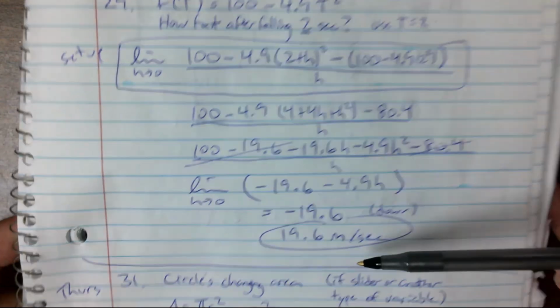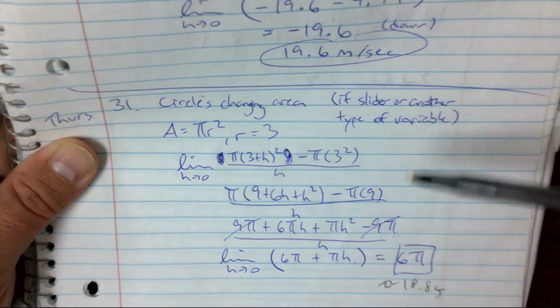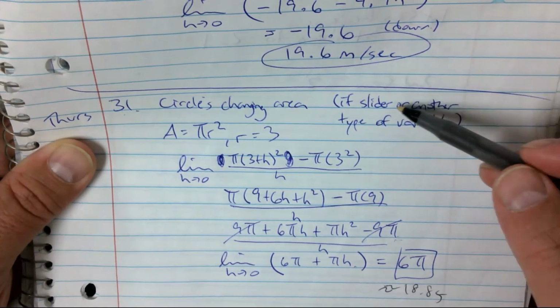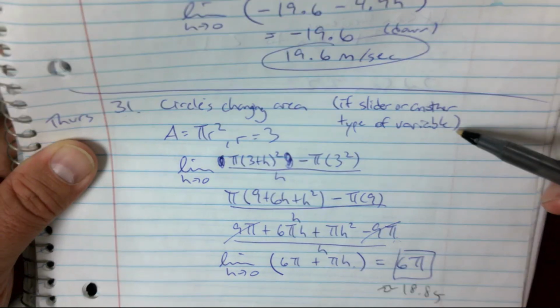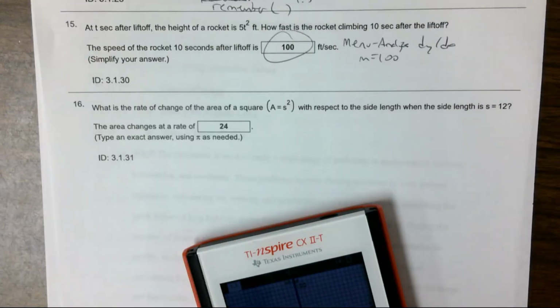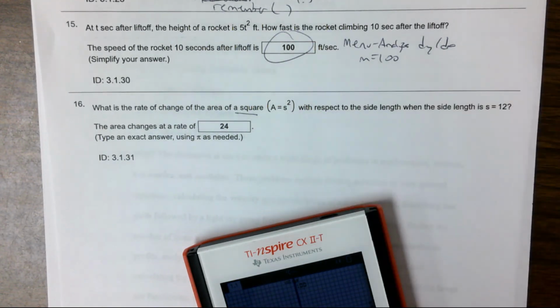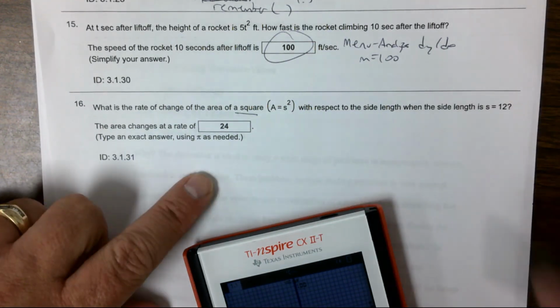Now on this one, it's talking about a circle's changing area, which said if you use a slider or a different type of variable, we had to work it the same way. Yours is the area of a square, and then we care about 12.